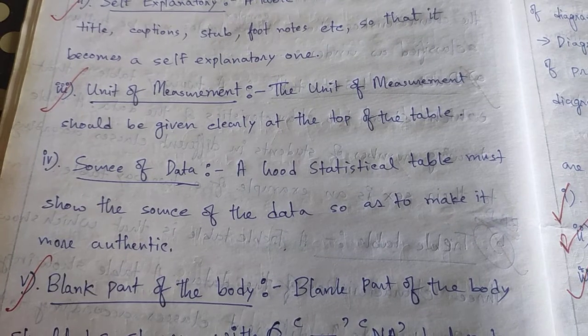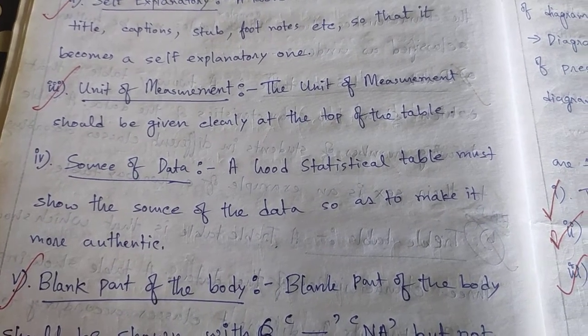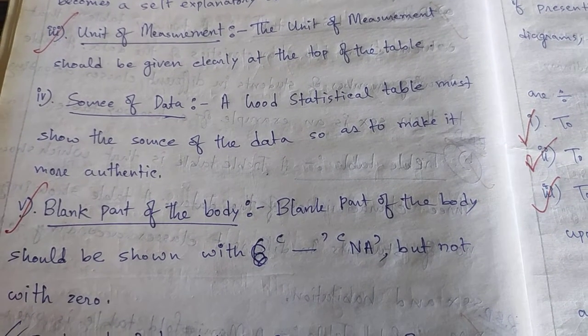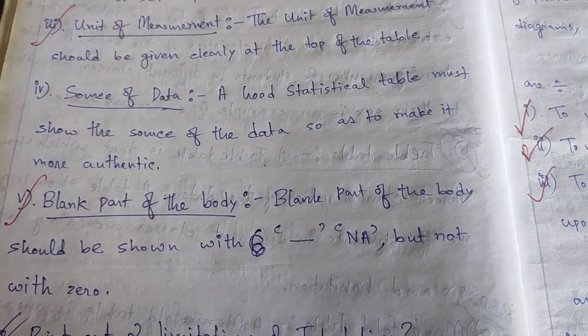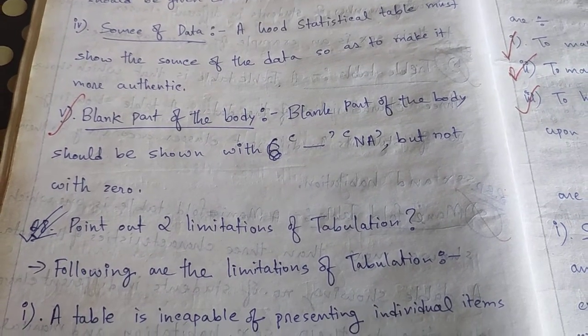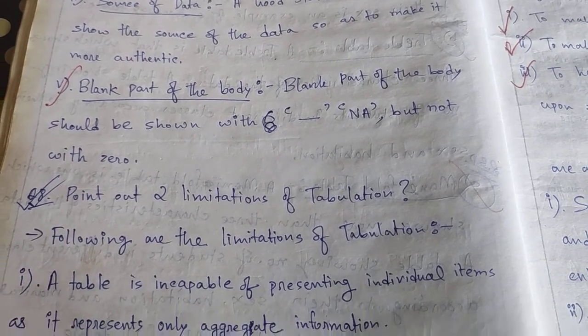Number 3 is unit of measurement. The unit of measurement should be given clearly at the top of the table. Number 4, source of data. A good statistical table must show the source of the data so as to make it more authentic. Number 5 is blank part of the table. Blank part of the table should be shown with NA but not with 0.